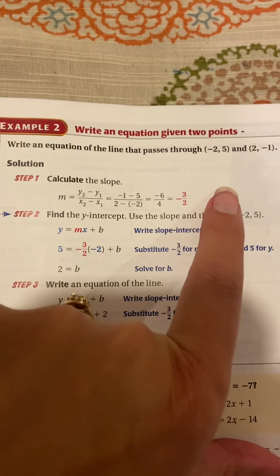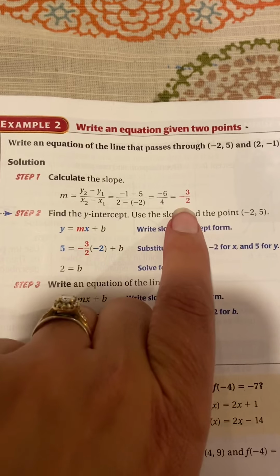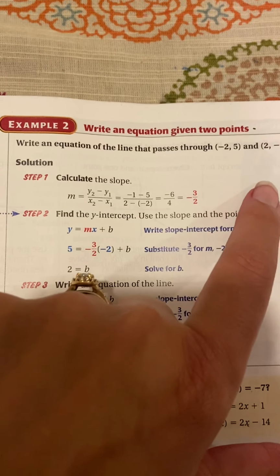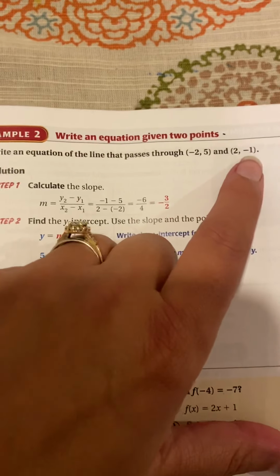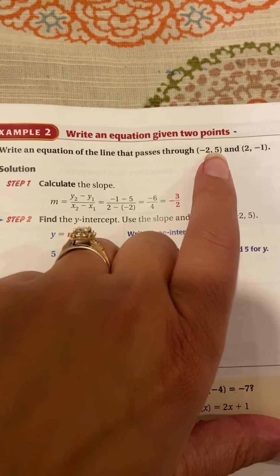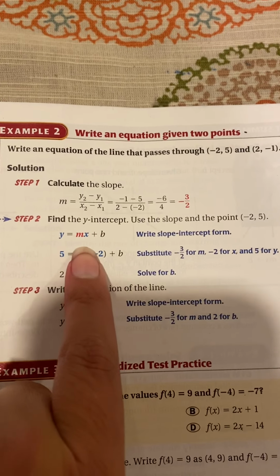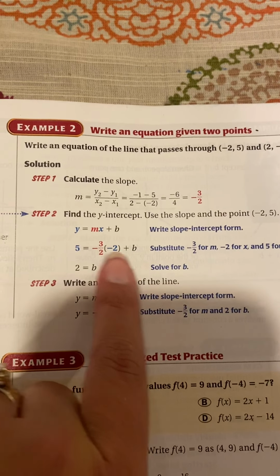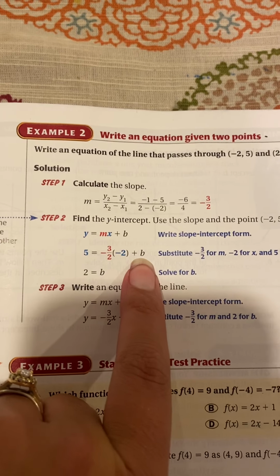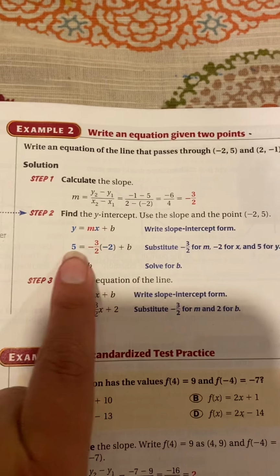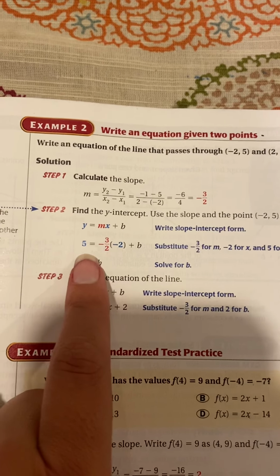So I can do what I did in the last one, and I can do y equals -3/2 x plus b. I need to find b. So I can take either one of these points. It doesn't matter because they're both on the line. So I can take either one and plug it into my equation for x and y to get b, because once I have those in the equation, now I've only got one variable left. And you can solve for one variable.